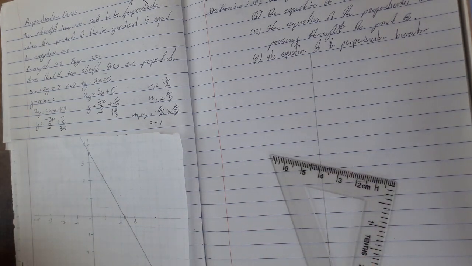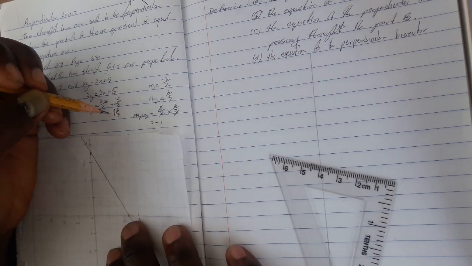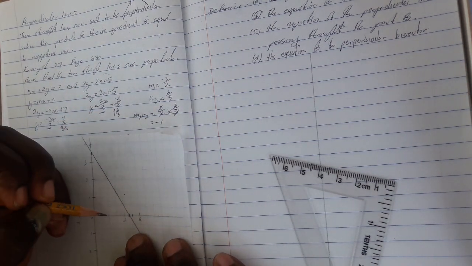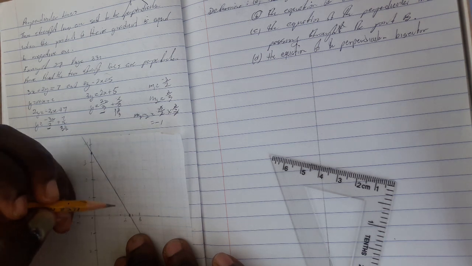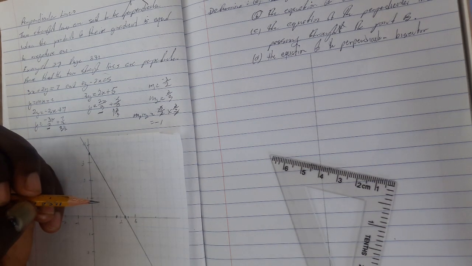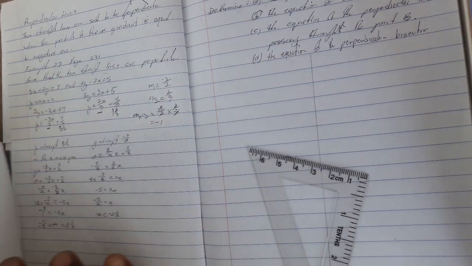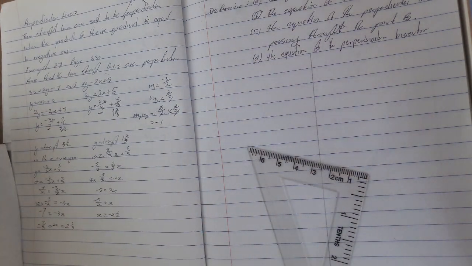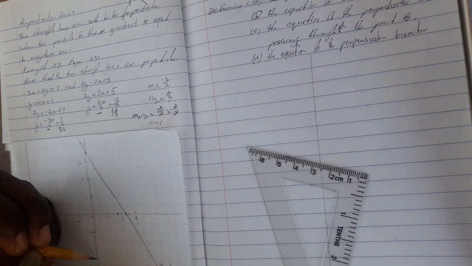Second line, it intercepts the y-axis at positive 1 and 2/3, which is a little bit more there. Good. So this is where it intercepts the y-axis. It intercepts the x-axis at minus 2.5. Minus 2.5 is here.